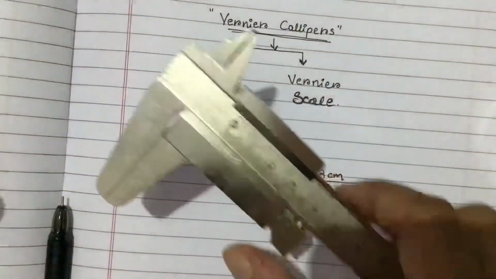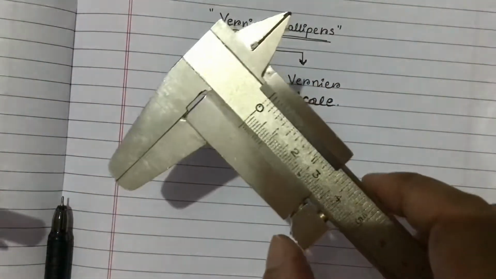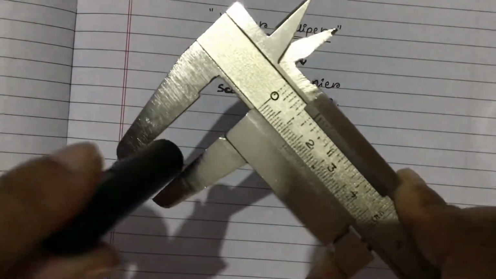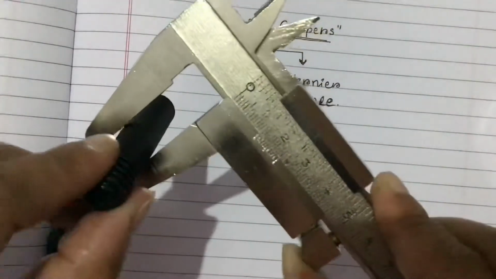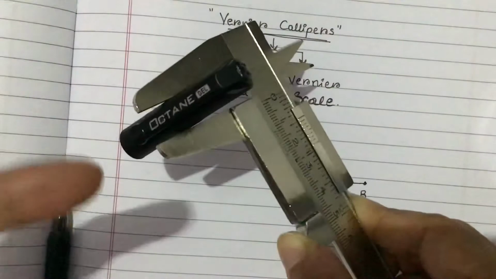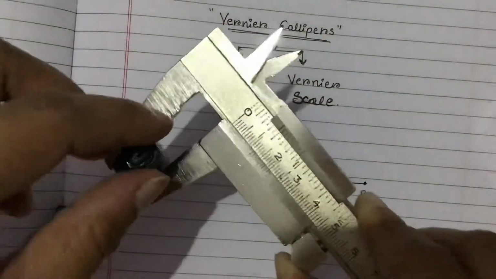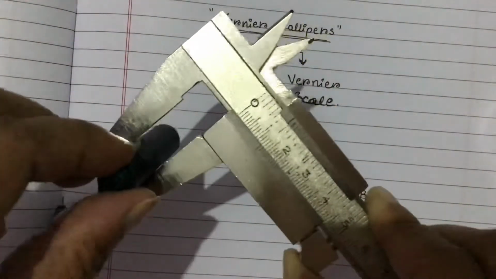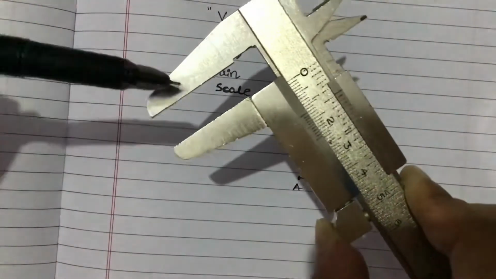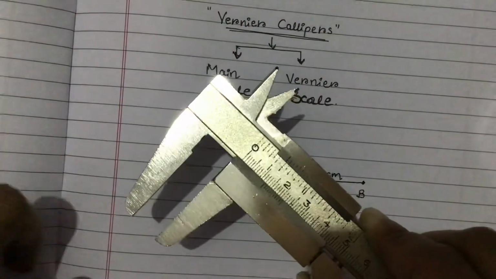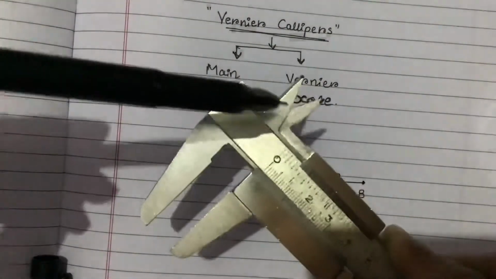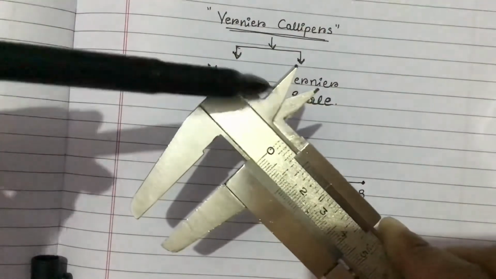Here you can see this is the knob. I press the knob upwards, then slide it open. When I fix my object between these two jaws, as a simple example I'm taking a pen cap. To measure its outer diameter, we use these two outer jaws, and to measure the inner diameter of the cap, which is its inside part, we use these two inner jaws.